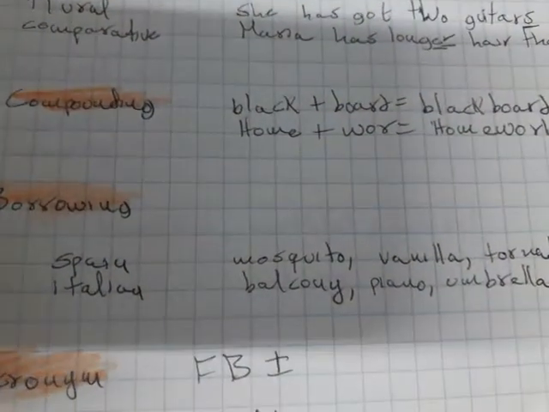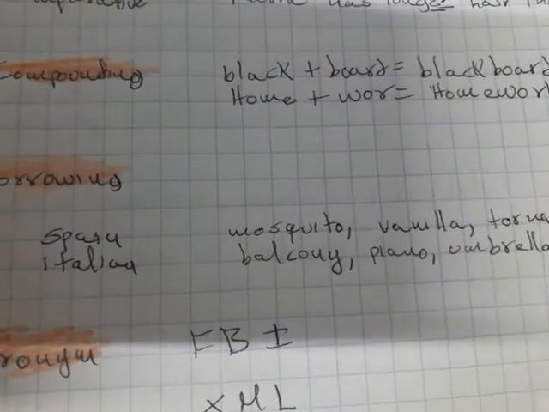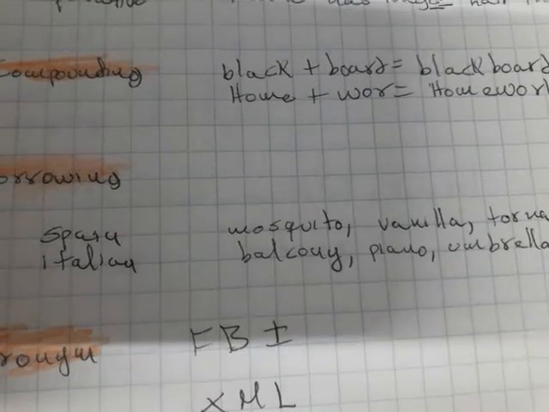Borrowing is easier. In linguistics, it is a process where a word in one language is borrowed into another language.